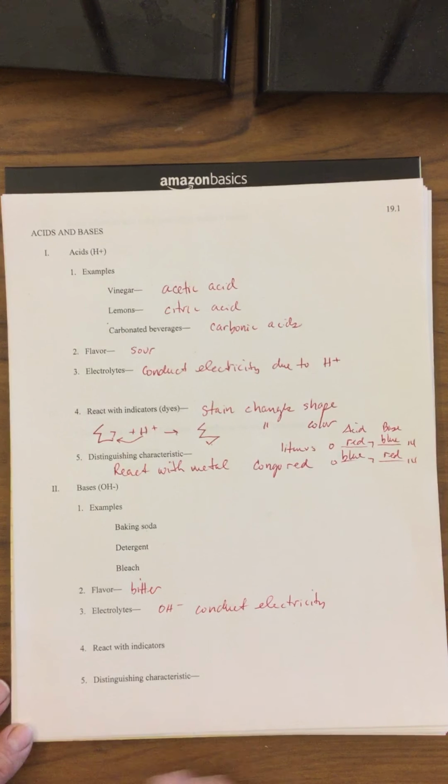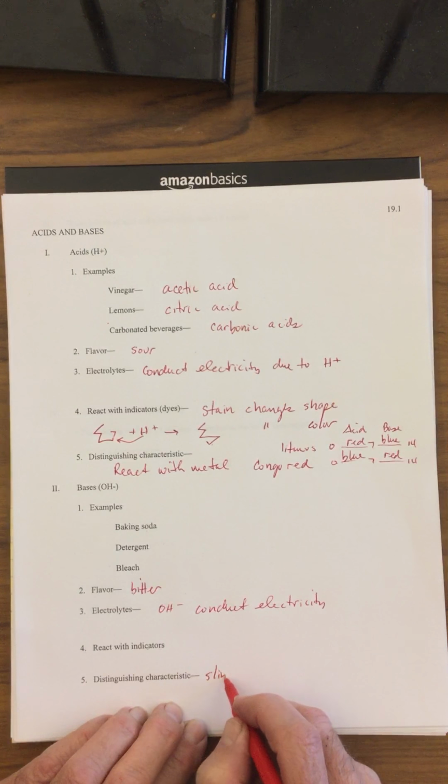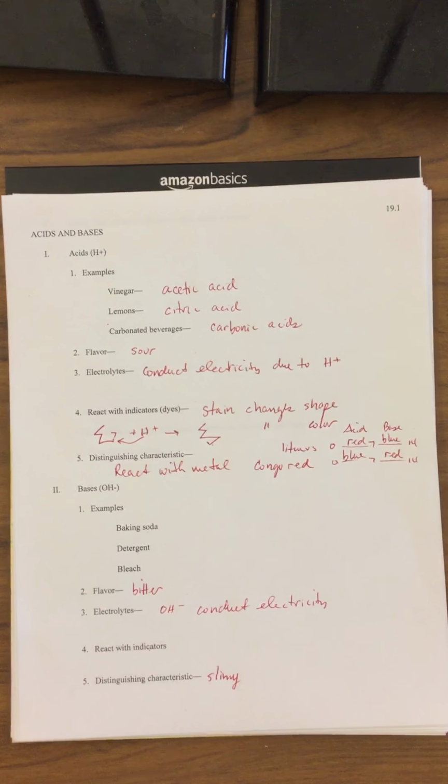And one of the distinguishing characteristics of bases is that they are slimy. They are slimy feeling. If you remember, we created a molecule called soap by taking coconut oil and mixing it with a compound called sodium hydroxide, or NaOH.